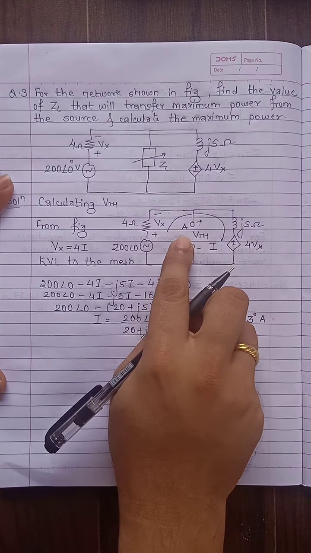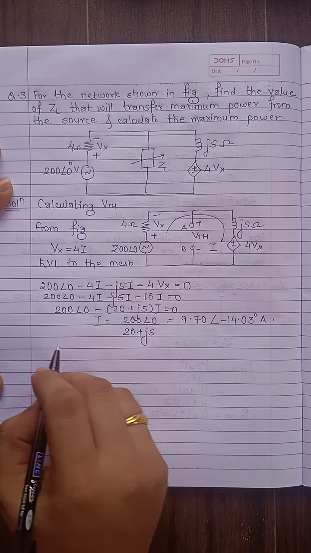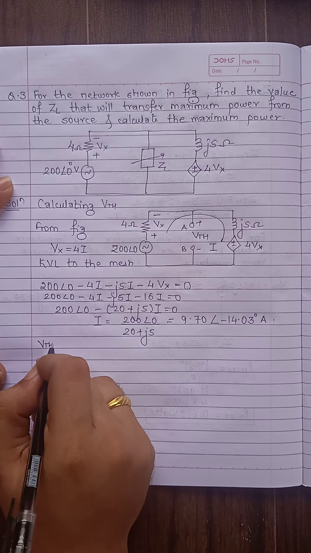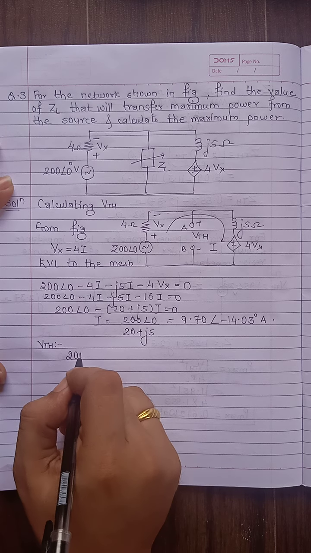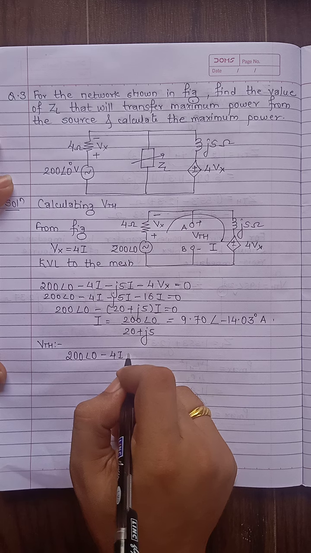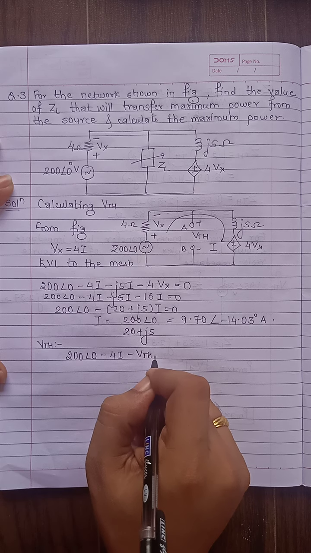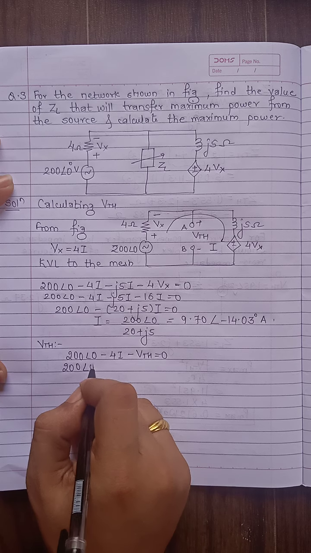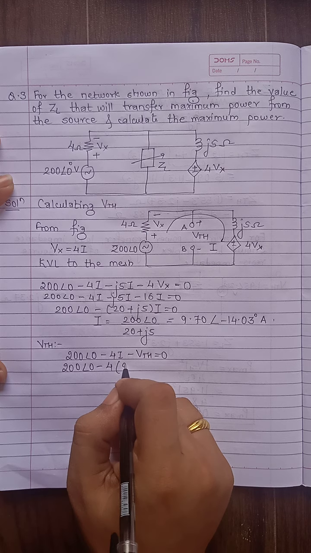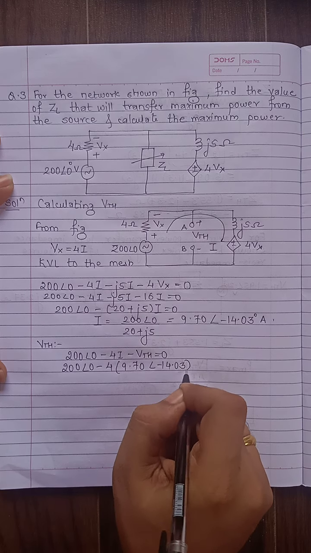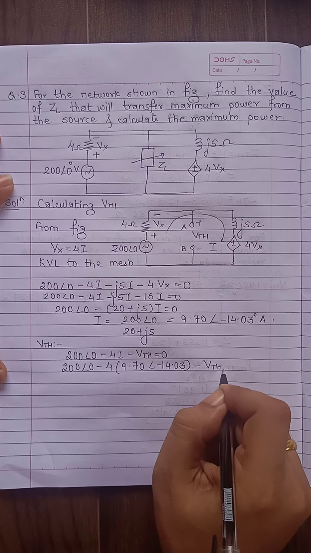Once I know I, I can find Vth. So for Vth, the equation will be 200 angle 0 minus 4I minus Vth is equal to 0. So 200 angle 0 minus 4 into 9.7 angle minus 14.03 minus Vth is equal to 0.